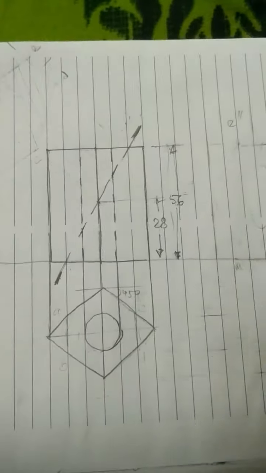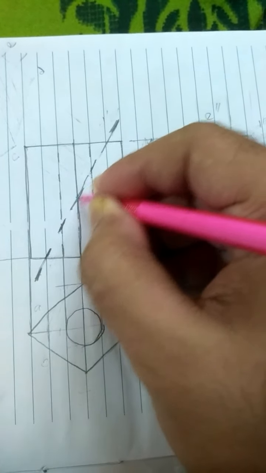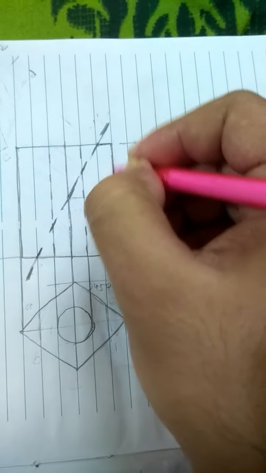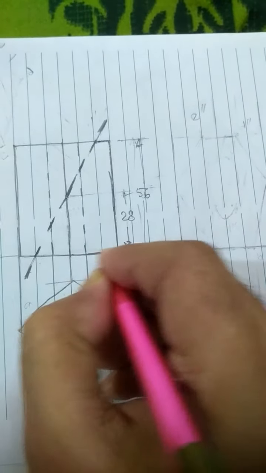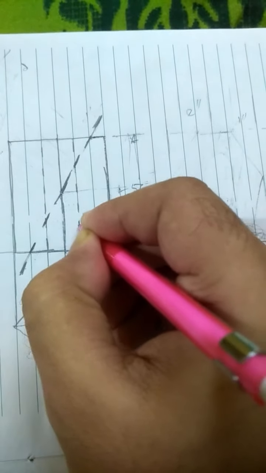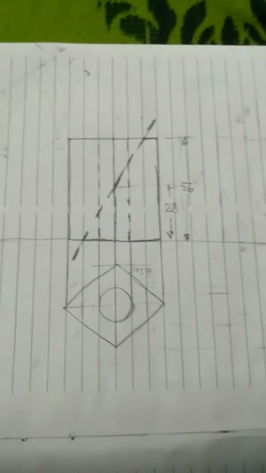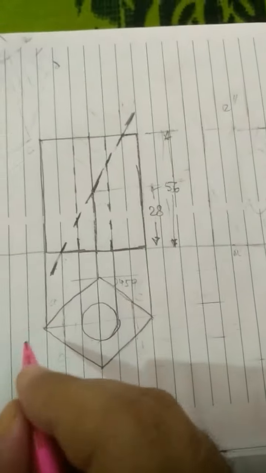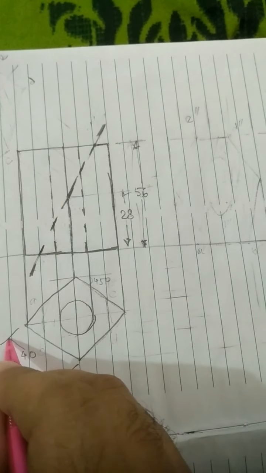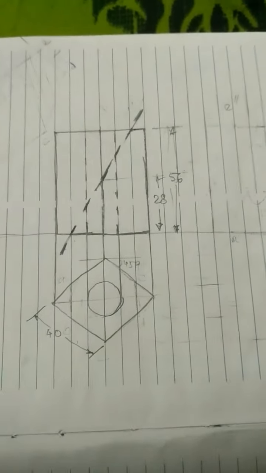So the sectional front view will be this one, this one, this one, also this line, also this line. This distance is also given as 40, the edge will be 40 mm. Later we give the dimensions.